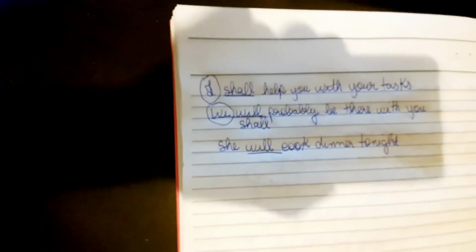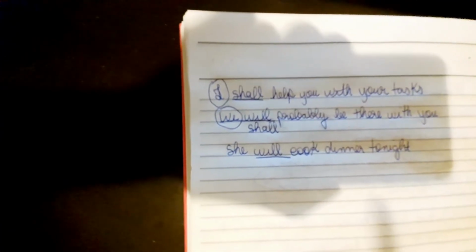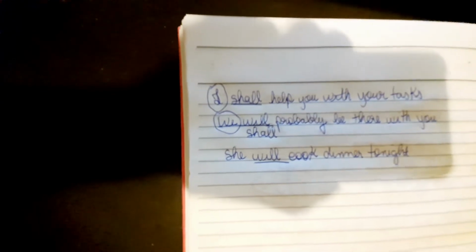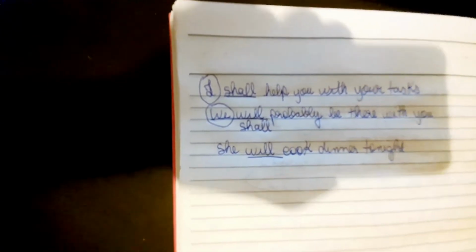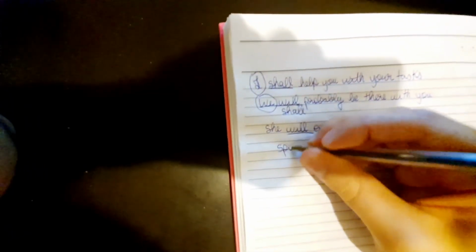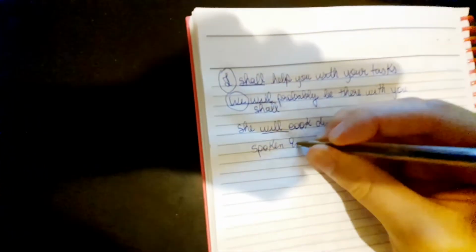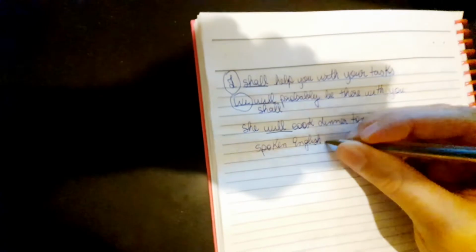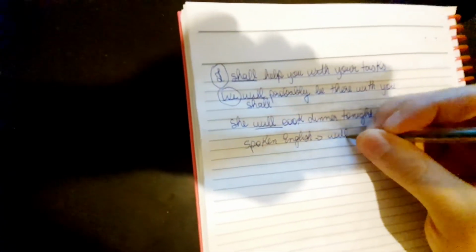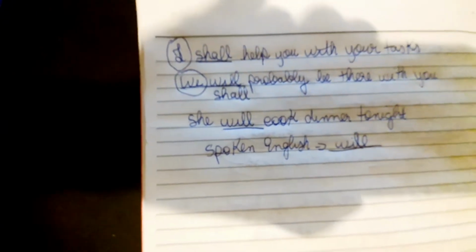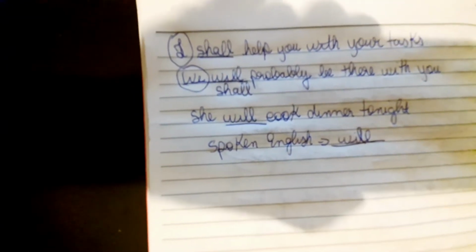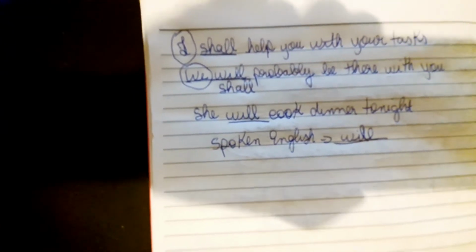And another thing that is very specific is that in general, when you speak English in spoken language, people don't use shall, they use will. And even better than this, they use the contracted form.